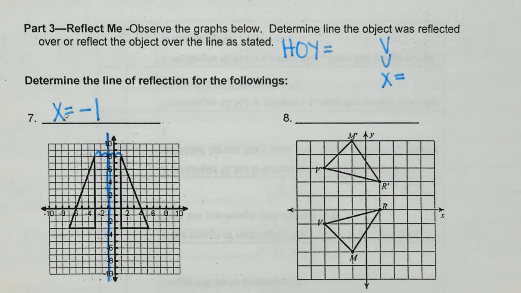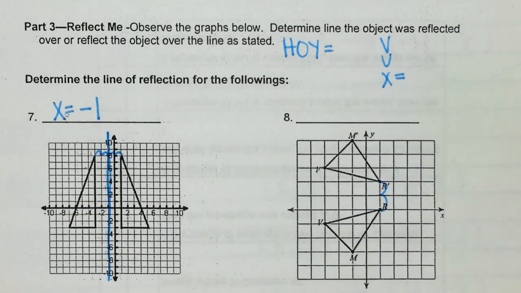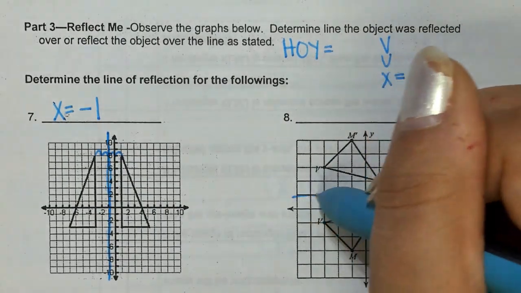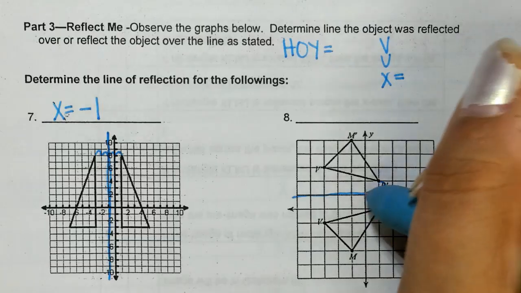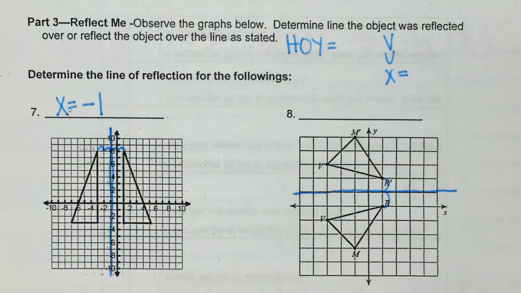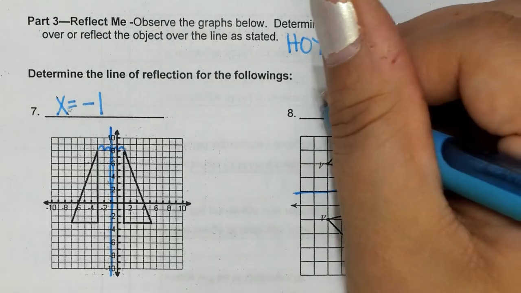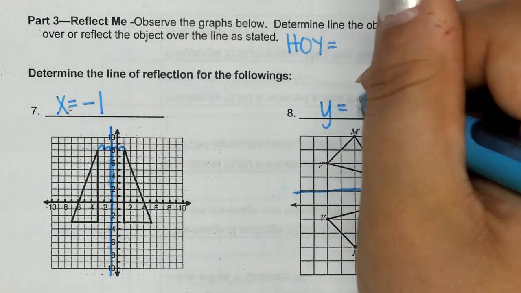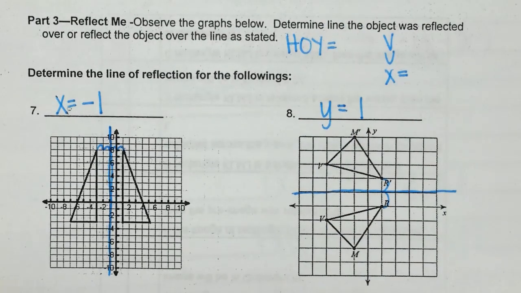I want you to do number 8. Go. You do number 8. It's quite literally right there on line 1. Y equals 1. R is 1, 2. So I'm going to go in the middle and draw my line. Where is that at? Y equals 1. It's a horizontal line, so it's y equals, and it crosses the y-axis at 1.